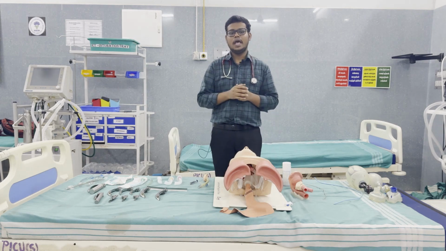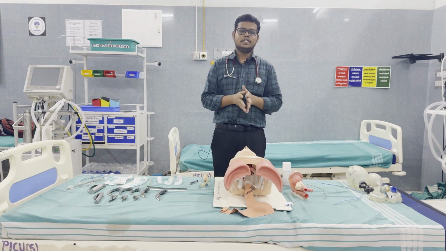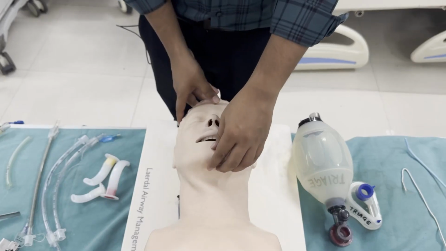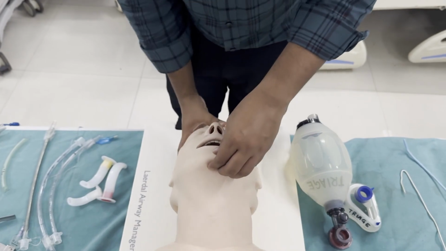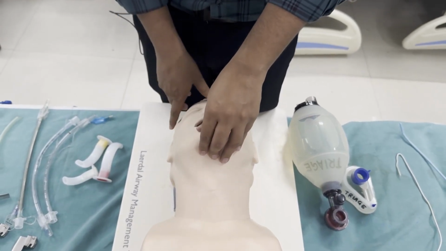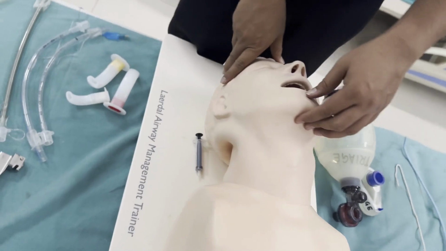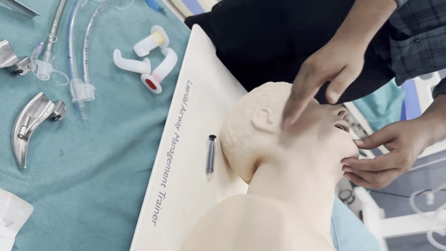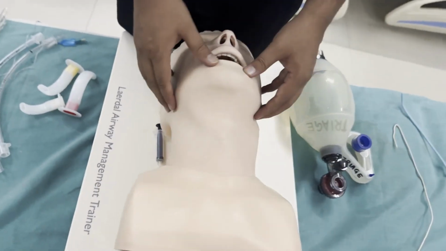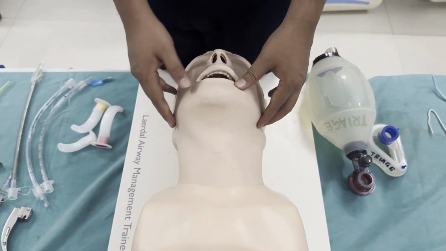Now we can go for airway maneuvers. First we will see the head tilt and chin lift maneuver. In this maneuver, we tilt the head and lift the chin to make the oropharyngeal axis of the airway be in a straight line. By doing this, we straighten the oropharyngeal axis. This will prevent the airway collapse. This is contraindicated in suspected cervical spine injury patients.